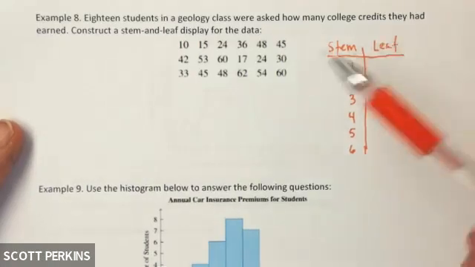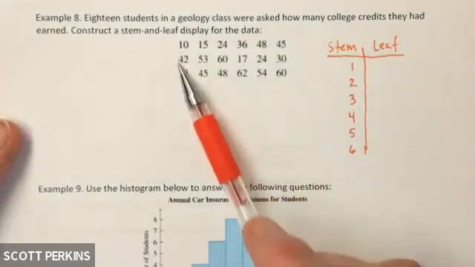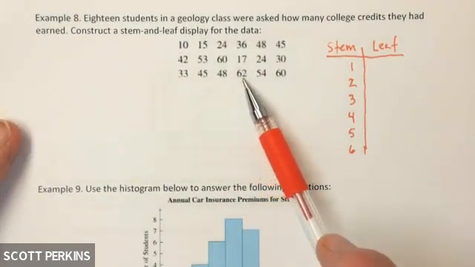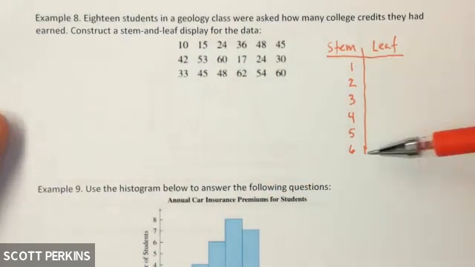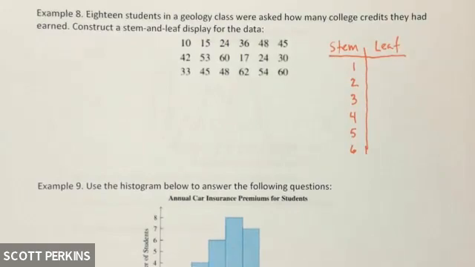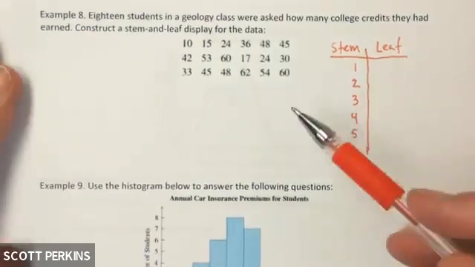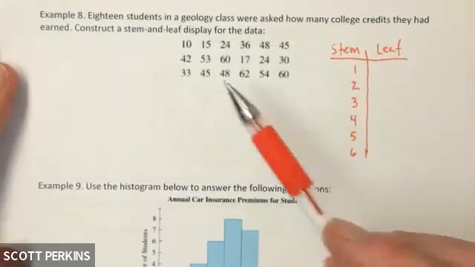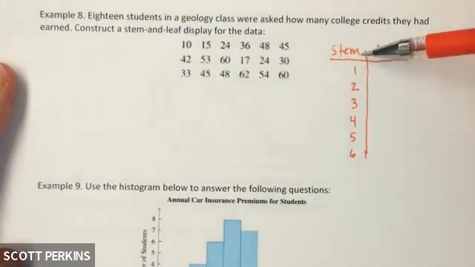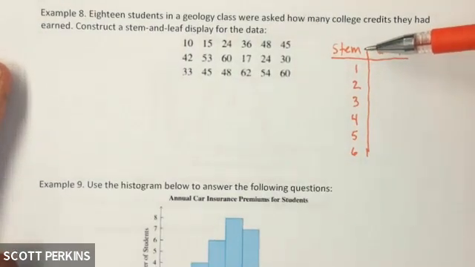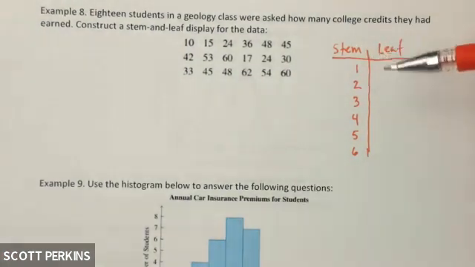Okay, so I noticed that my low value was 10. My high value looks to be 62. So I needed stems from 1 to 6. Just as an aside, because I don't know if this happens on the homework, but it happens in real life. Let's say I had a single digit piece of data. Let's say I had the value 8. Does anyone have a hypothesis of what I'd make my stem for the value 8? Yeah, 0. There'd be no 10s, so you'd put a 0 there.